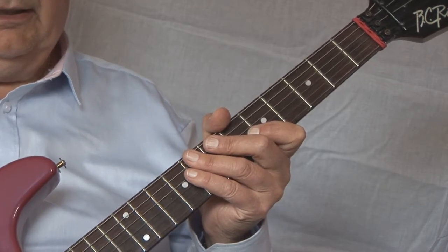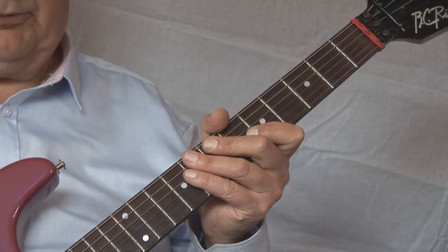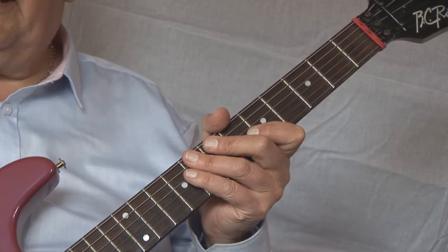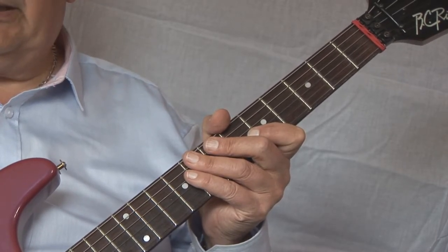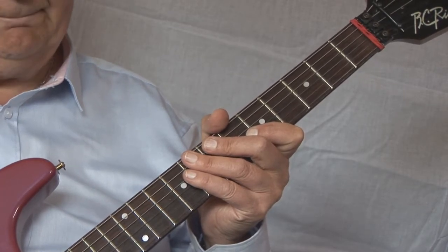Okay, so obviously, depending on what the scale is, there'll be different notes involved, sharps, flats, or whatever. But it's still fundamentally the same two notes of the major scale, and exactly those two notes taken from the minor scale that will give you the minor pentatonic scale.